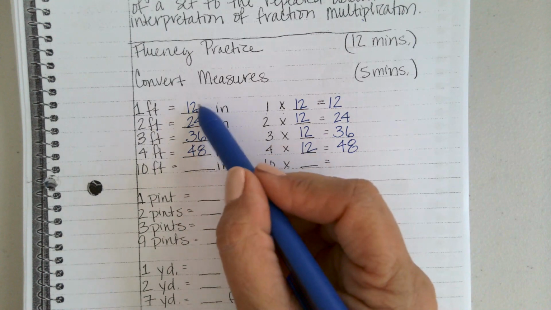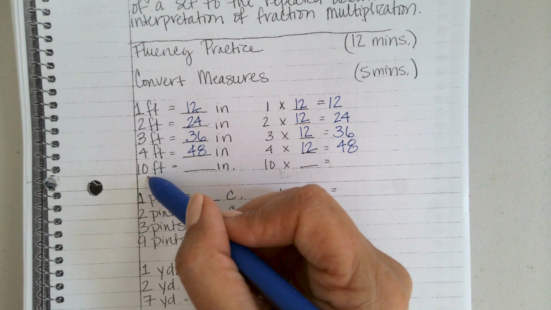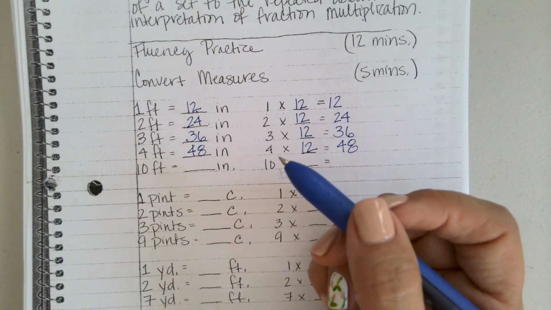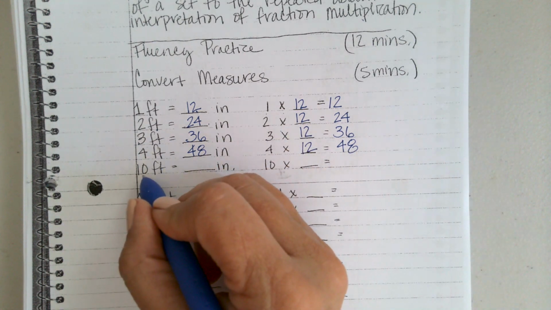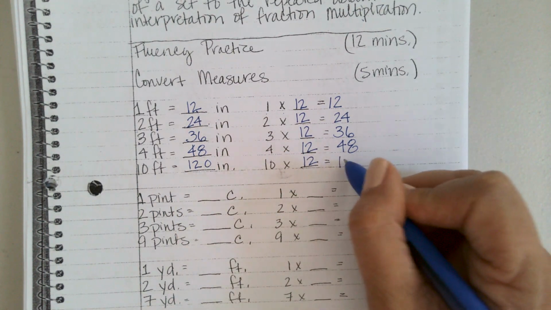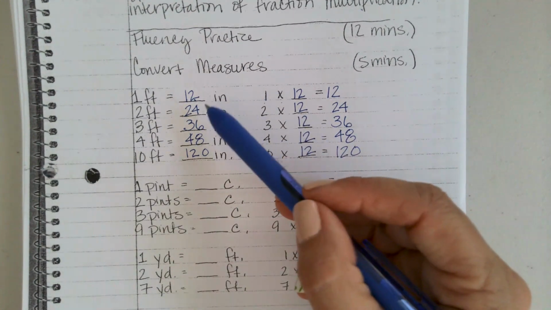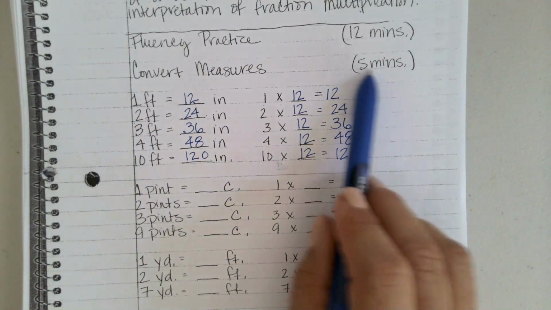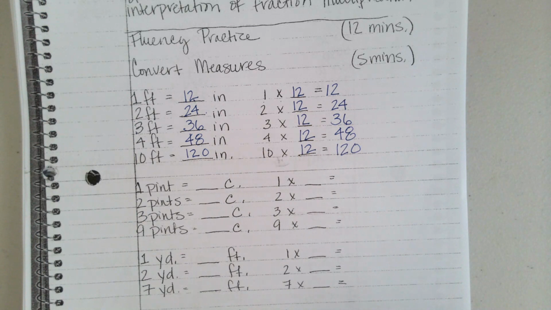10 feet, so if 12, 24, 36, 48. Now we're going to jump all the way up to 10 feet. 10 feet, so what are we multiplying by? Multiplying by 12, right? So 12 times 10 is 120 inches. 10 times 12 is 120 inches, right? All right, now, when we're working with feet and inches, we're working in increments of 12, right? Okay, so now let's go to pints.